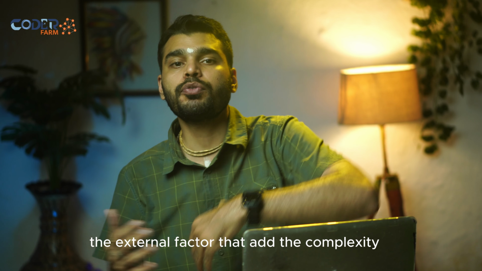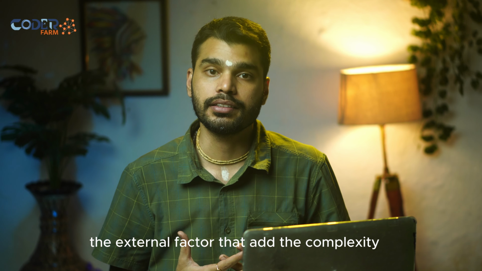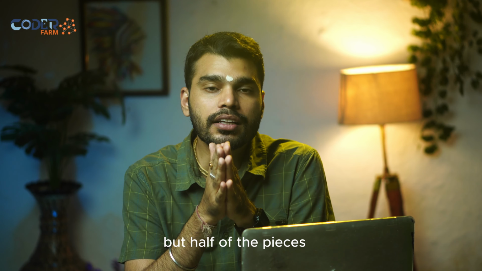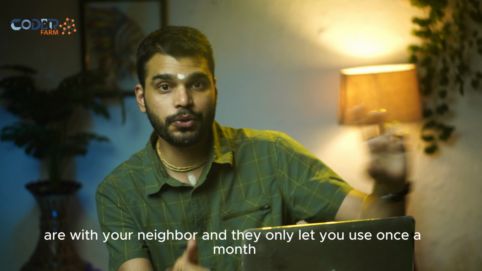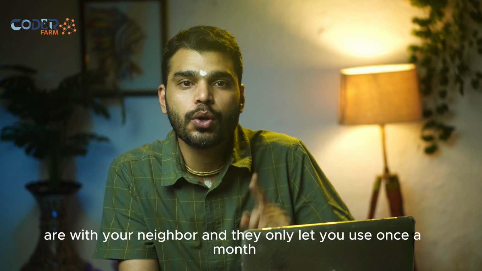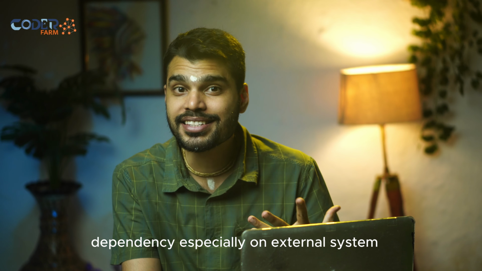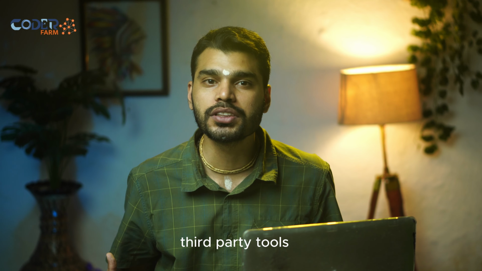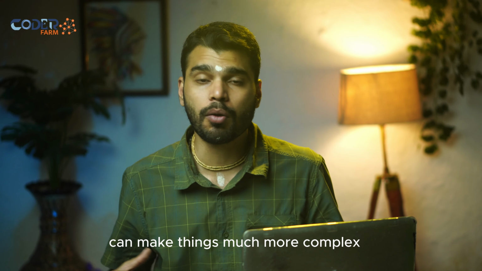Requirements and dependencies. The external factors that add complexity. Imagine you are building a Lego castle, but half of the pieces are with your neighbor and they only let you use them once a month. Dependency, especially on external systems or third-party tools, can make things much more complex.